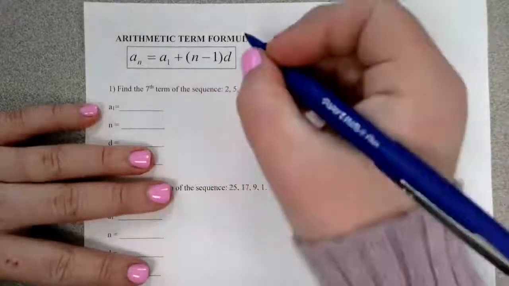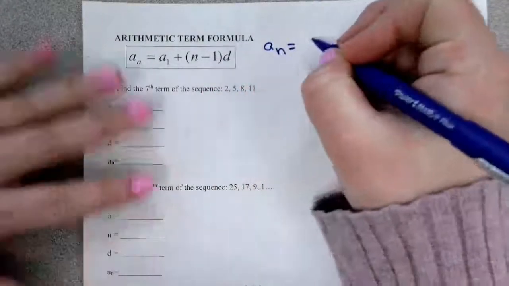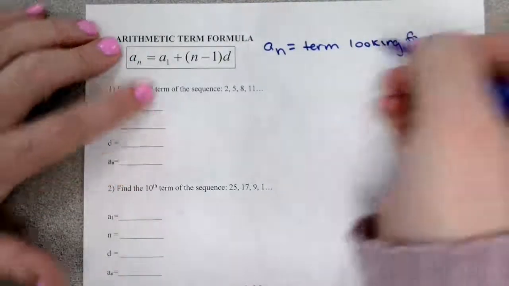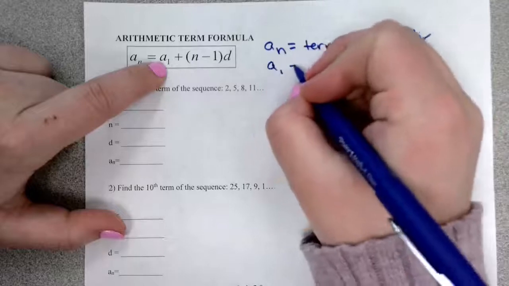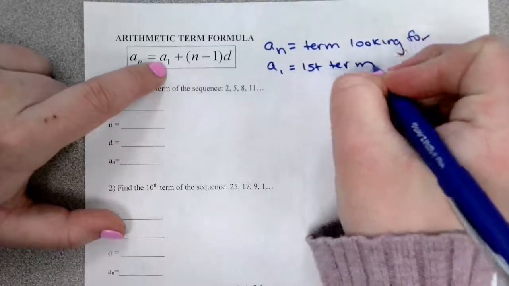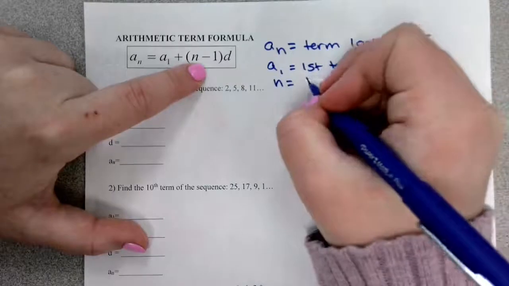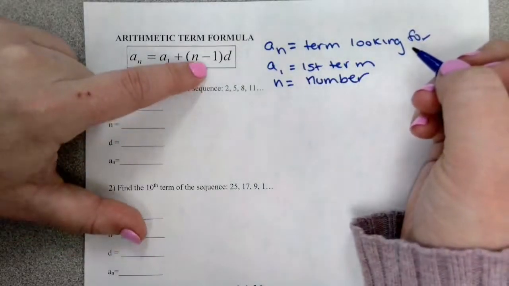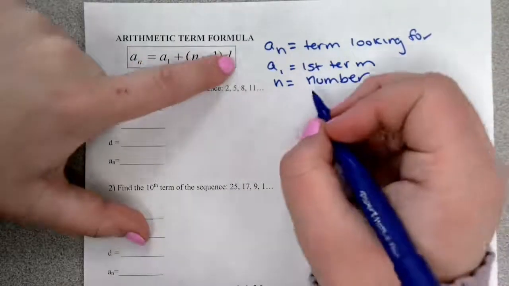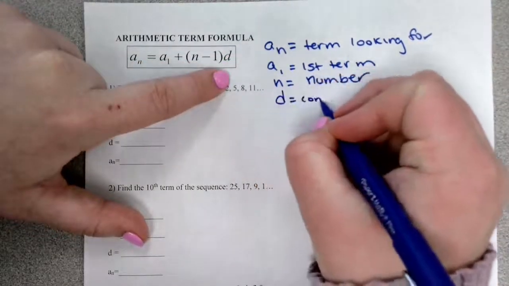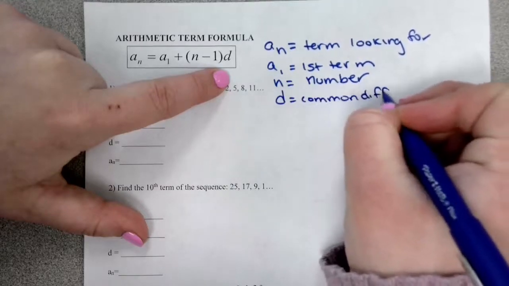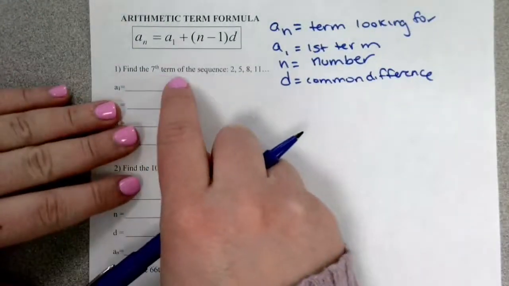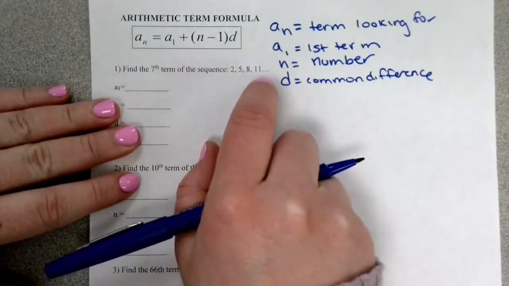So there's a formula. a_n is the term you're looking for. a_1 is your first term. n is the term number. So if they say what's the 8th term, n is 8, and d is your common difference. So that was what we could tell they're adding or subtracting every time. Here's your first problem. Find the 7th term of the sequence 2, 5, 8, 11.